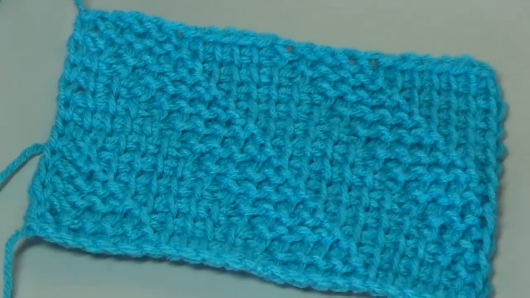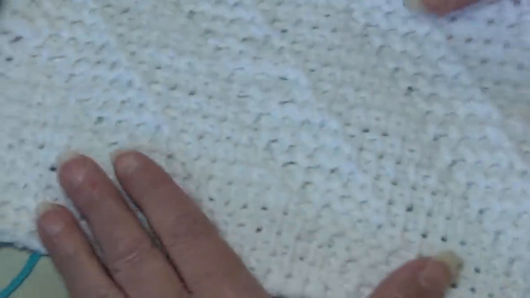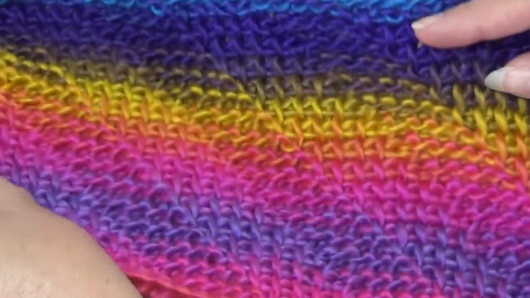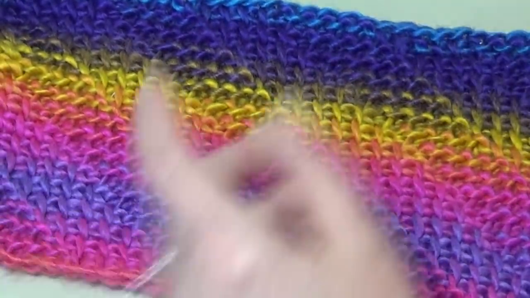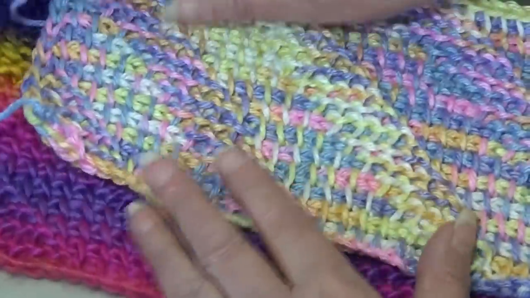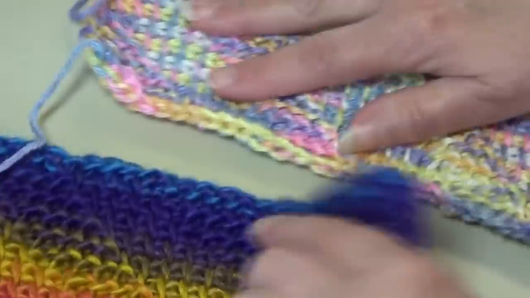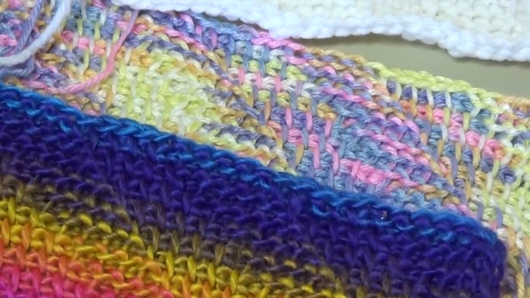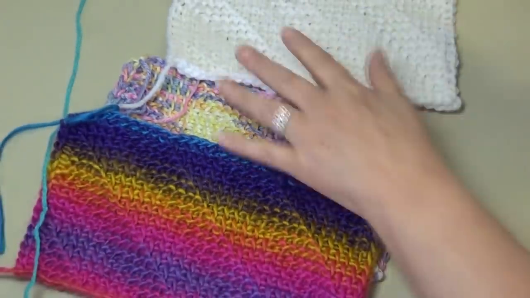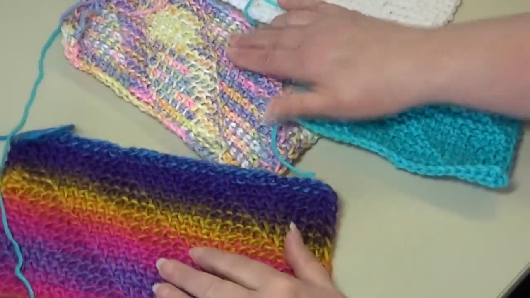Again, here is my blue sample we just made. Here is the white sample if you like that crisp clean white. This is a self-striping sample, which I absolutely love. And then this was my sample using the multi-short color bursts. So all kinds of different views on how this stitch looks. So here's the samples of my stitch.